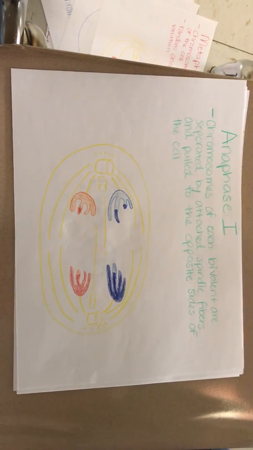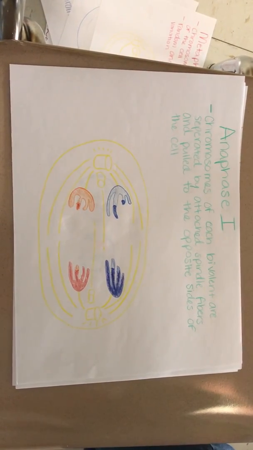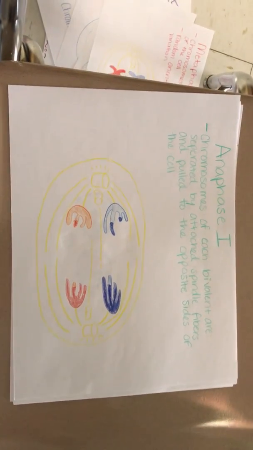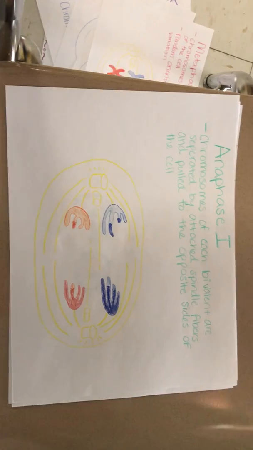Anaphase 1 is when the chromosomes of each bivalent are separated by the attached spindle fibers and pulled towards the opposite poles of the cell. One thing that's important to note is that the chromatids stay together and move together.